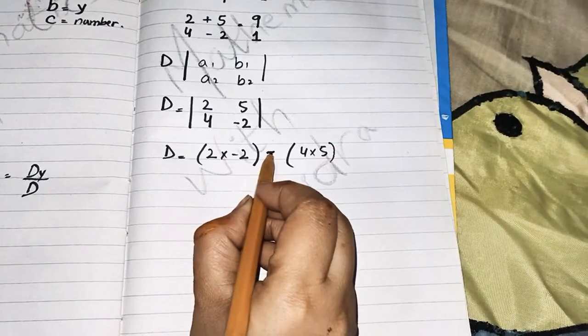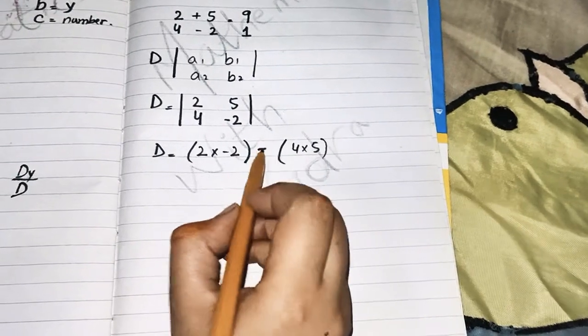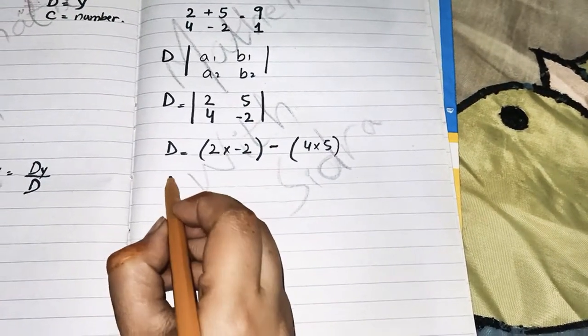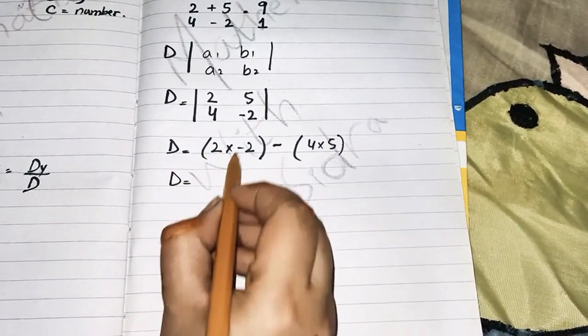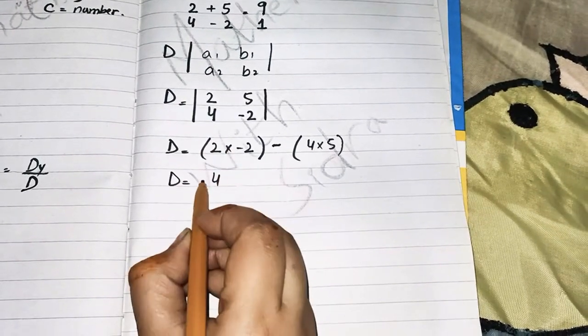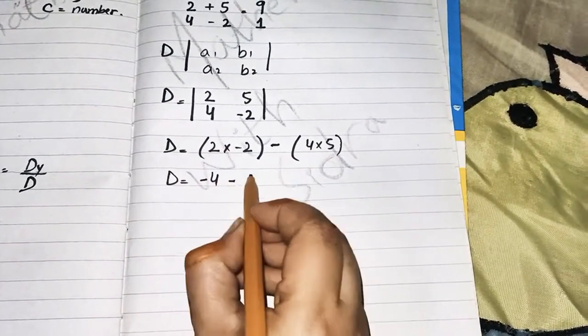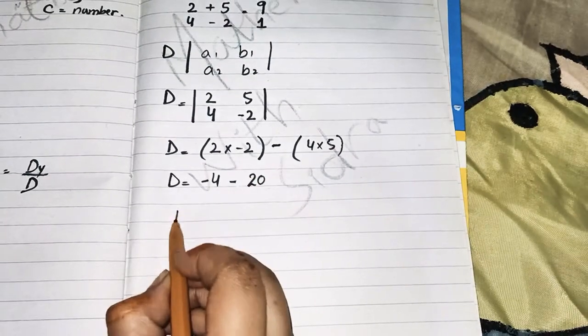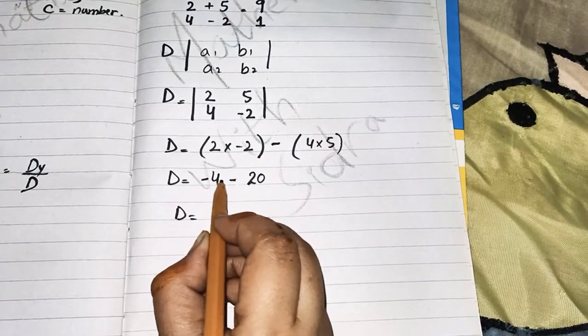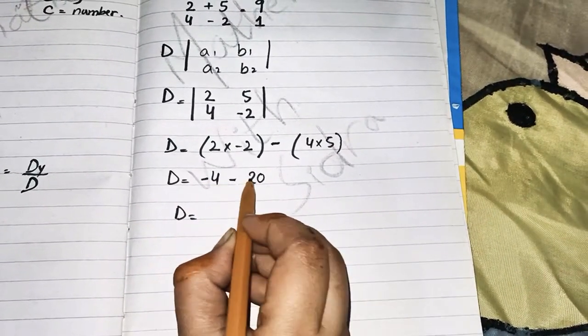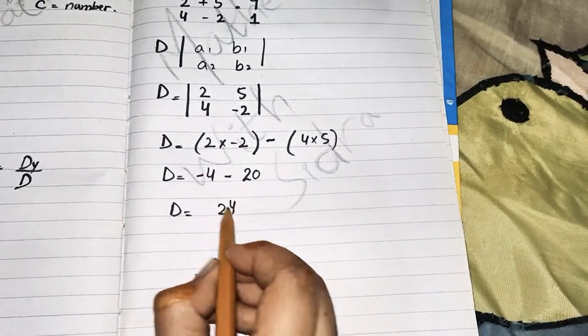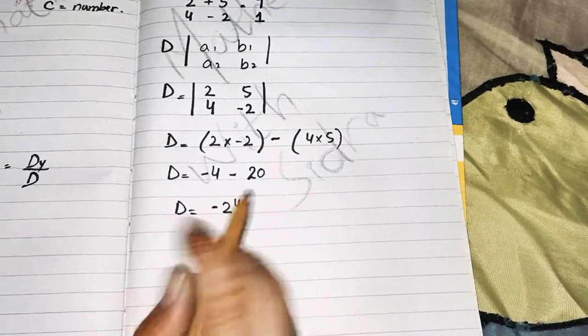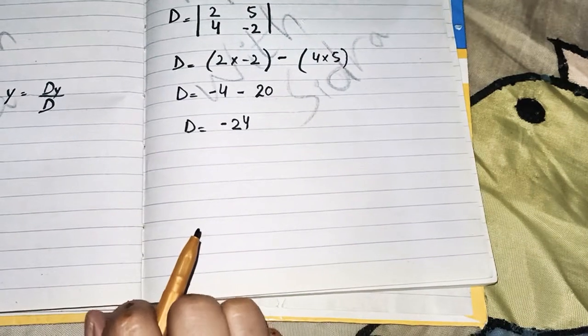This minus is from the formula, so we have to write this minus. Now d is equals to 2 2s are 4 and plus minus is minus, so minus 4. Then minus 4 5s are 20. Now minus 4 minus 20, so 20 plus 4 is 24, and the greater sign is minus, so we have to write the sign with it.